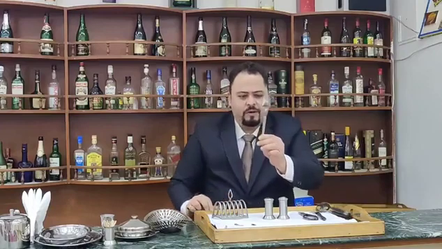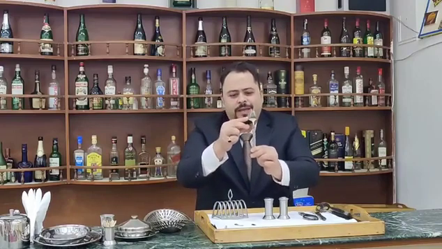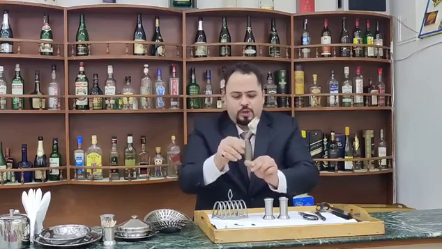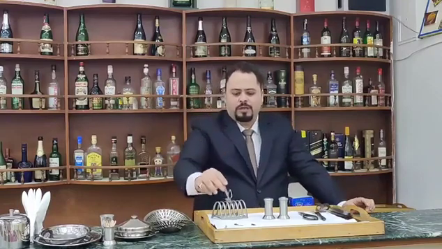So this was introduced. This is called spork, S-P-O-R-K. Here you could see there is a knife edge. You could see there is a fork. So you can cut. If you have noodles, you can turn them around. If you want, you can use it like a spoon. So it's three in one. It is called spork.